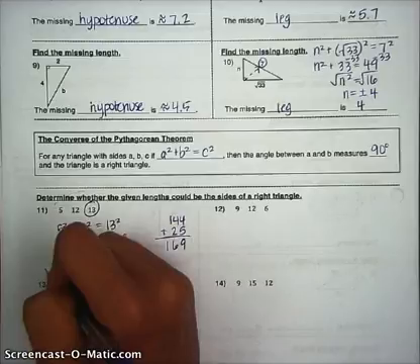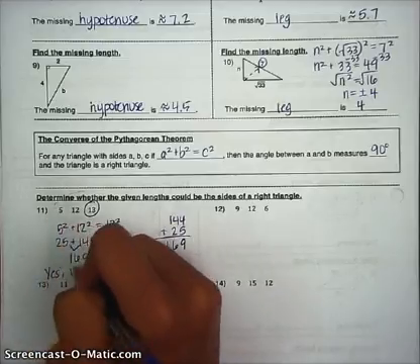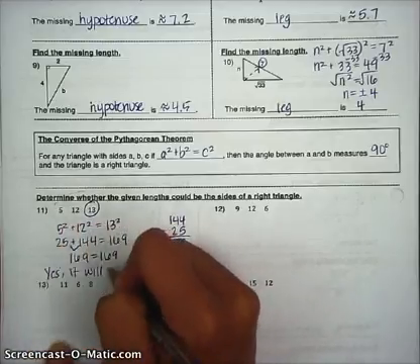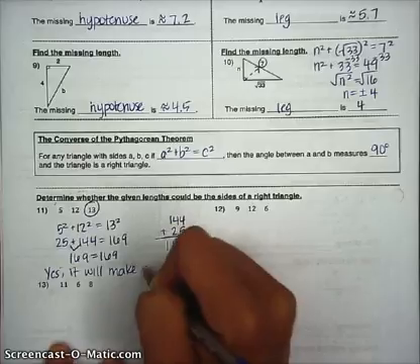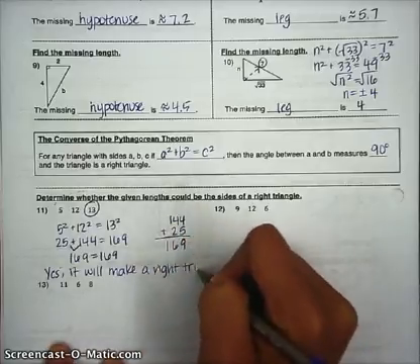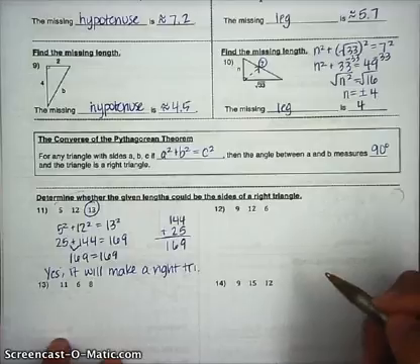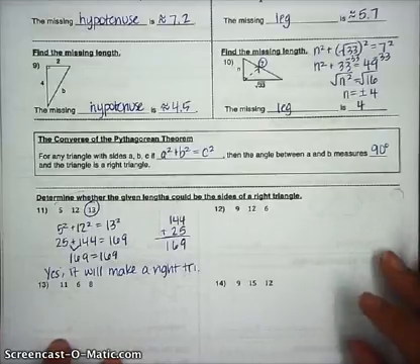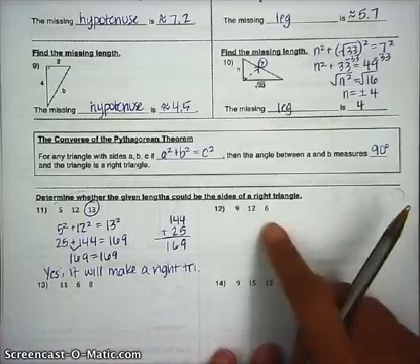So I will say yes, it will make a right triangle. You can put TRI for short for triangle, or you can draw a triangle. Either one would suffice for me. Now let's look over at the next example.